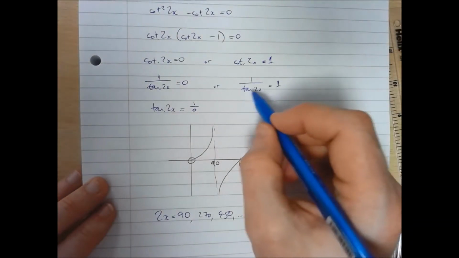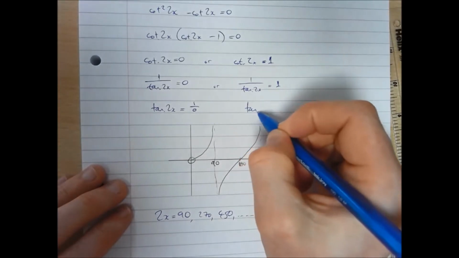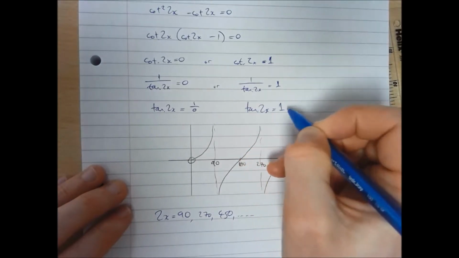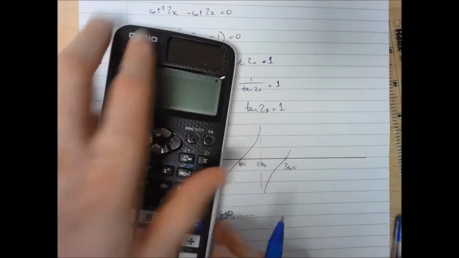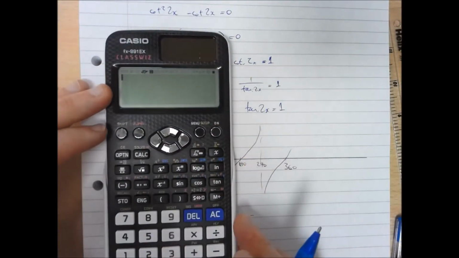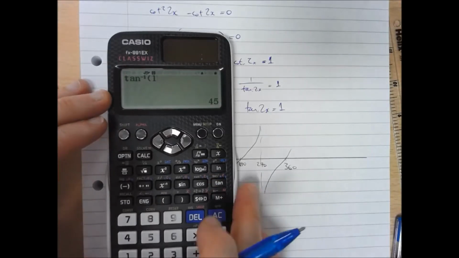Over on this side we had 1 over tan 2x equals 1. Reciprocal of both sides there, we have tan 2x equals 1 as well. Okay, now you might know the inverse tan of 1 is going to be 45 degrees. Inverse tan of 1, that's 45 degrees.